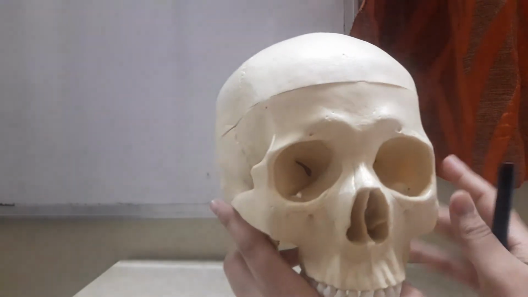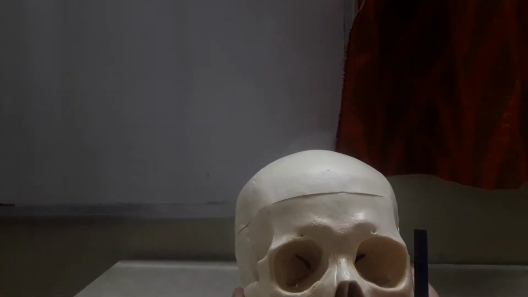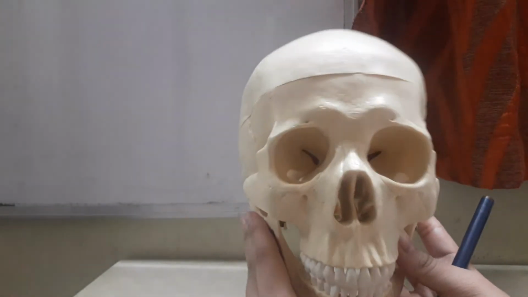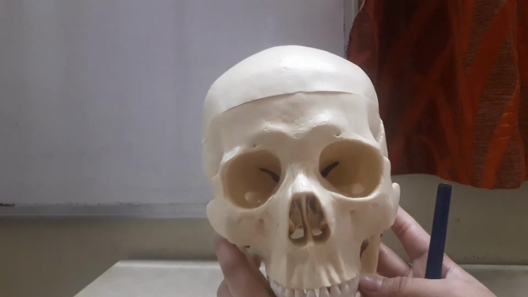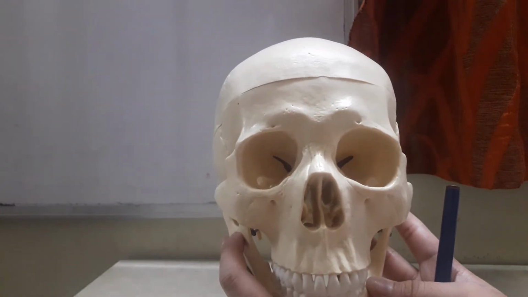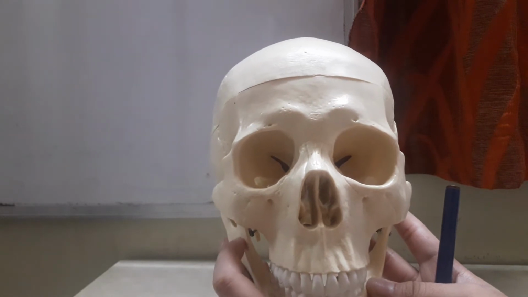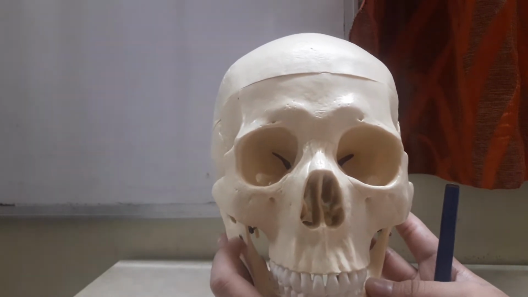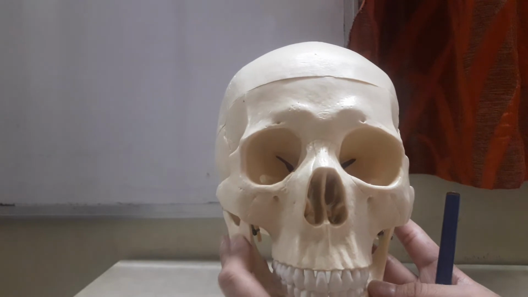Now I guess the cranium bones are clear. So we have a total of 8 cranium bones. To sum it up in short: frontal bone, parietal bone, temporal bone, occipital bone, sphenoid bone and ethmoid. In total we have 8 cranium bones.